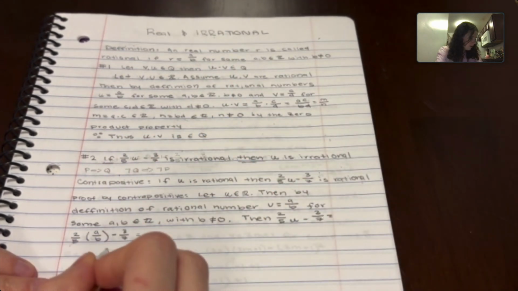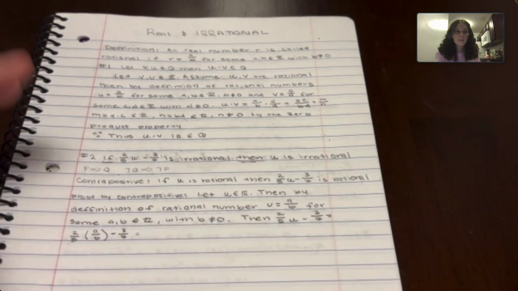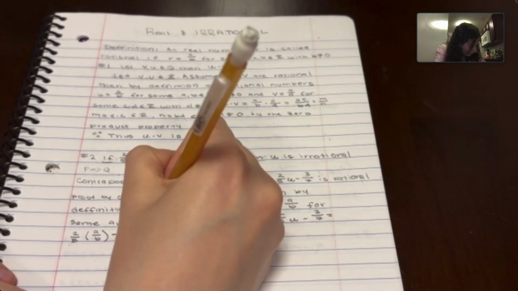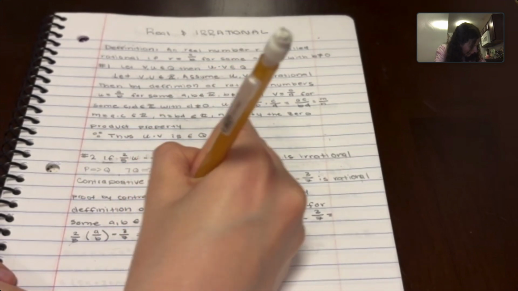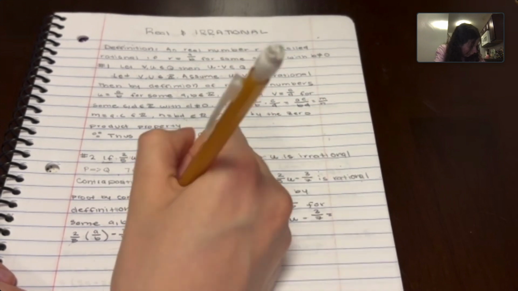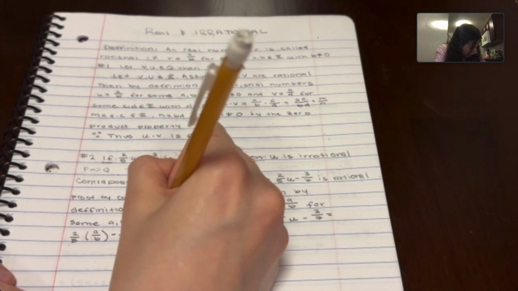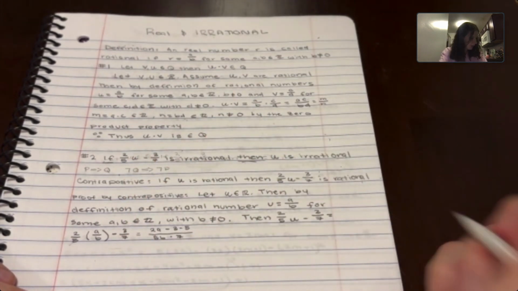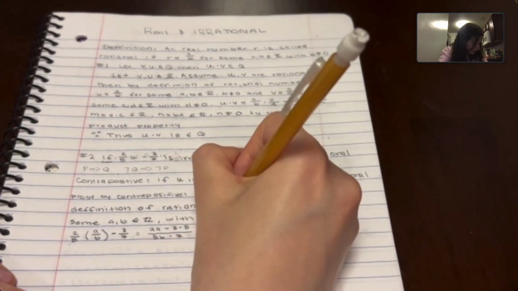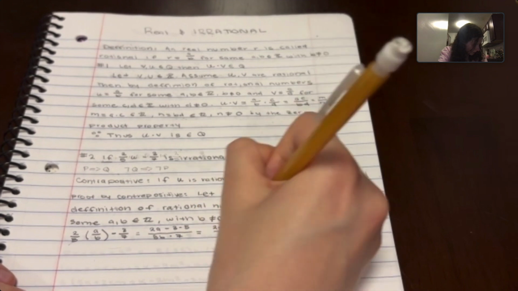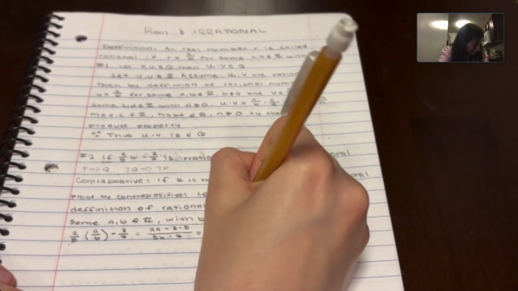And if we were to just use our basic fraction knowledge, it is going to be 2a minus 3 times 5 over 5b times 7. If we simplify this, we get 2a minus 15 over 35b.